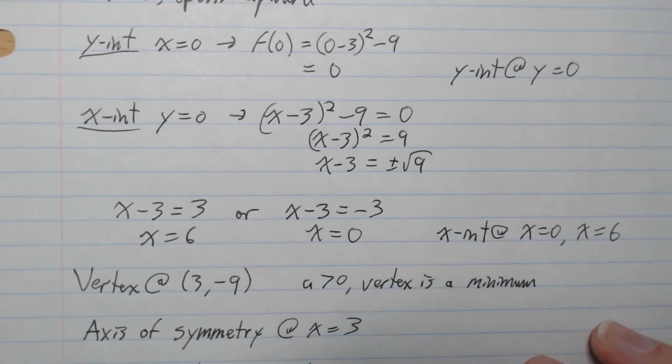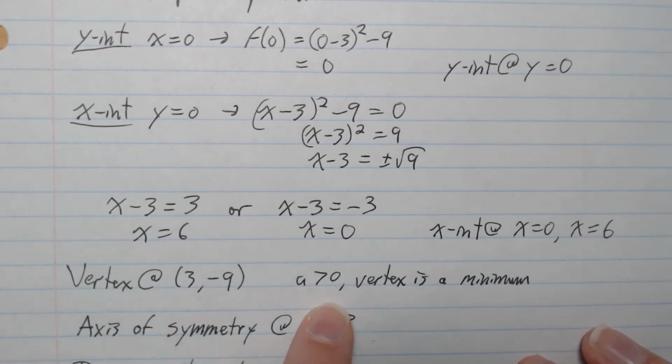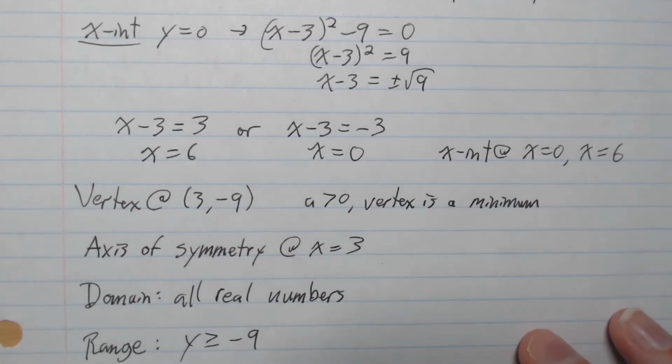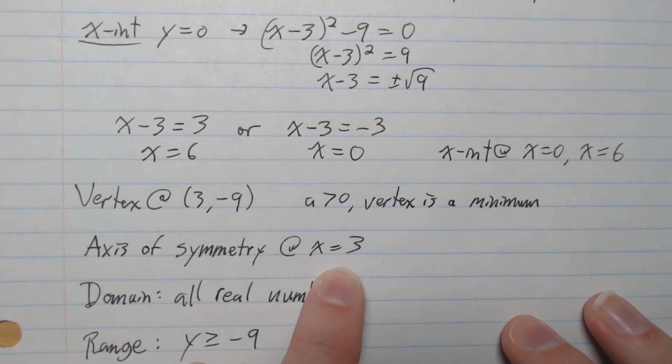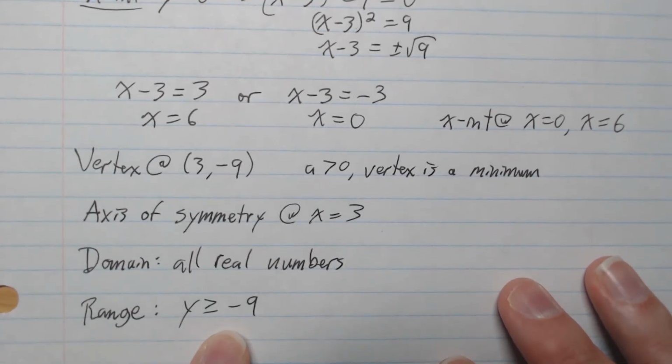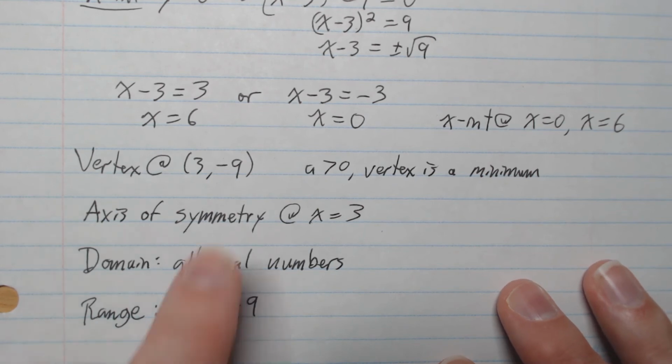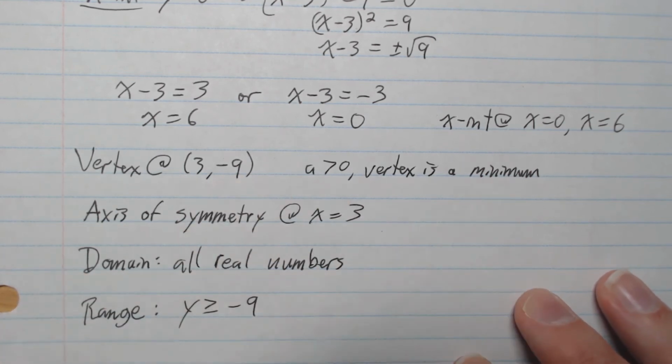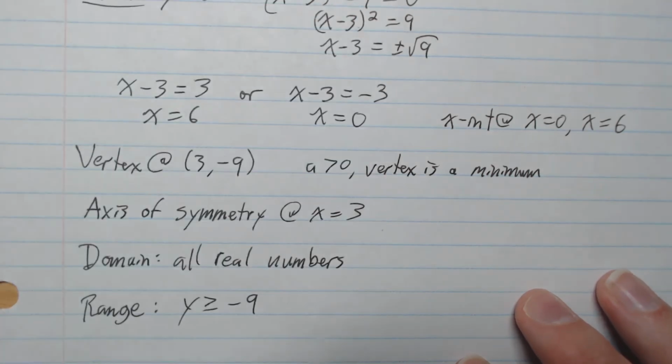Vertex (3, -9). We notice that a is greater than 0, so our vertex here is a minimum. Axis of symmetry at x equals 3. Domain all real numbers, and the range greater or equal to -9. Right? So at our vertex, and since it's a minimum, it's greater or equal to -9.